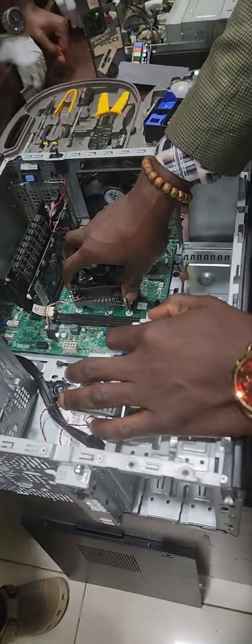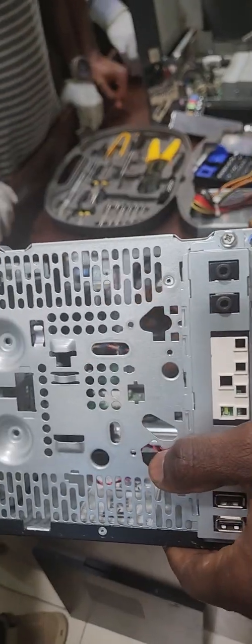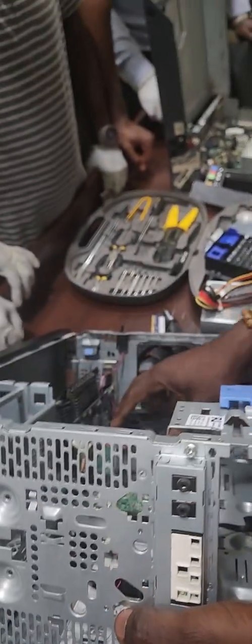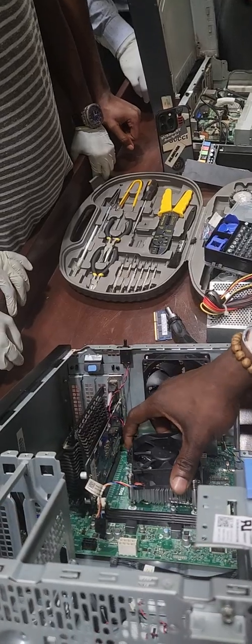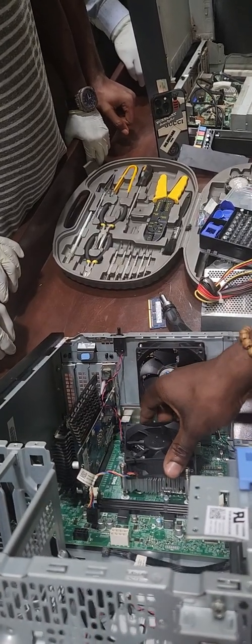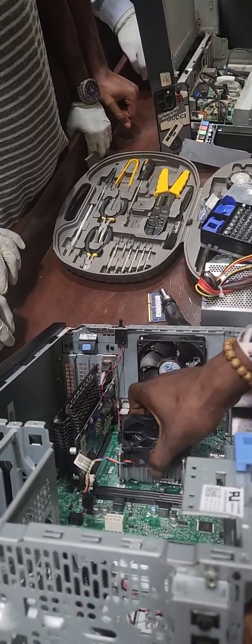Heat sink fan. This is the heat sink. The heat sink is the one below. This is the fan. So this is the fan for the heat sink.